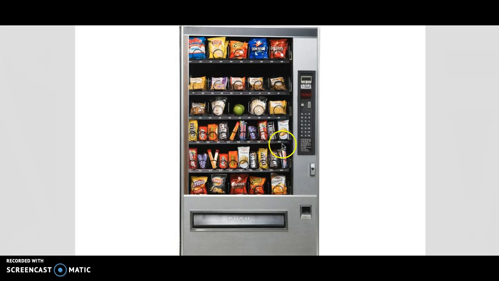Here we have all different kinds of snacks. Here we have Cheetos up here and Cheetos down here, and Doritos. They're the same kind, so you can put in a different input and get the same output, but you can't put in the same input and get out a different output. So here's Starburst and Starburst, Snickers and Snickers, Skittles, Kit Kat. You get the idea.